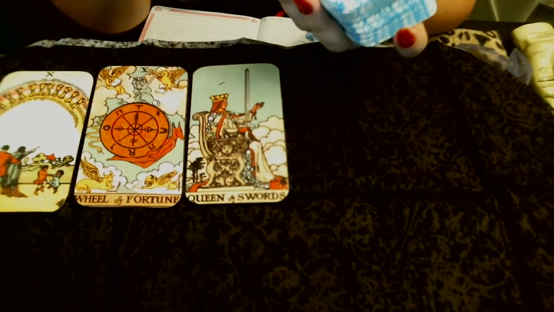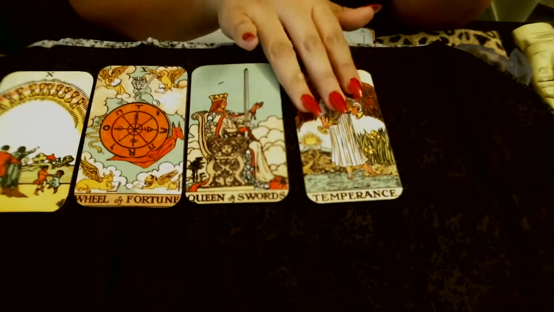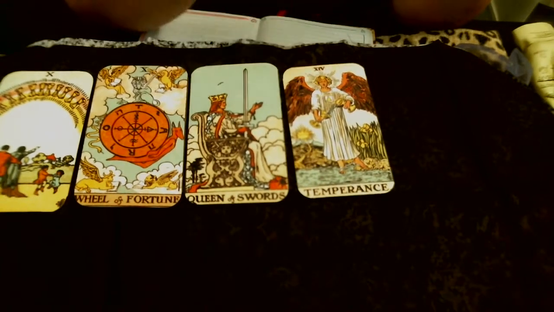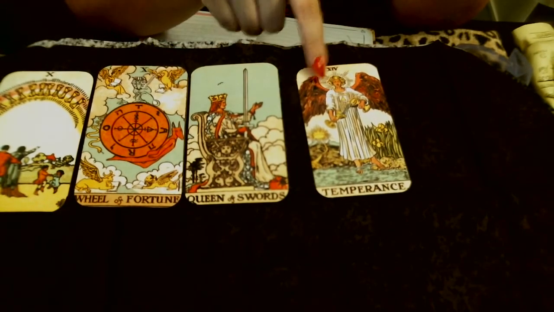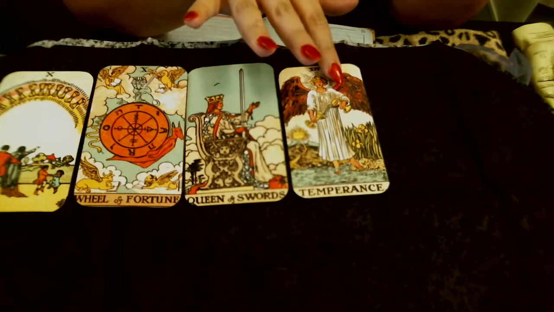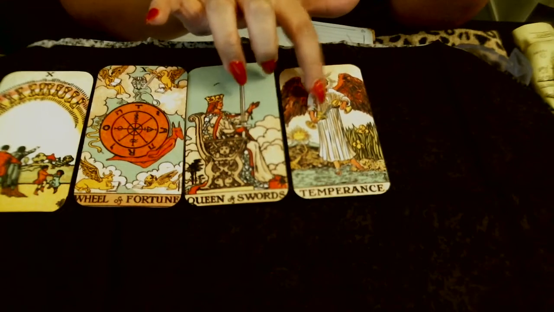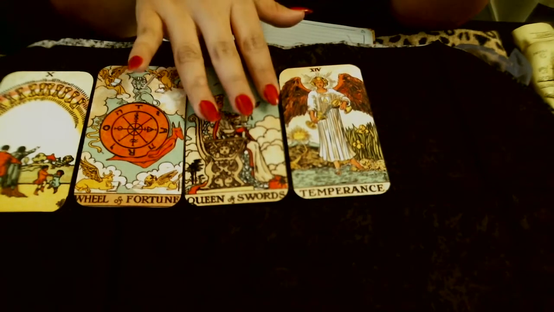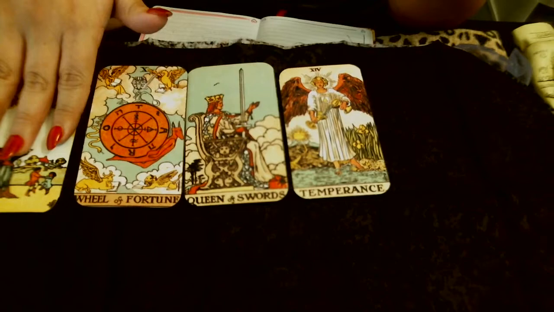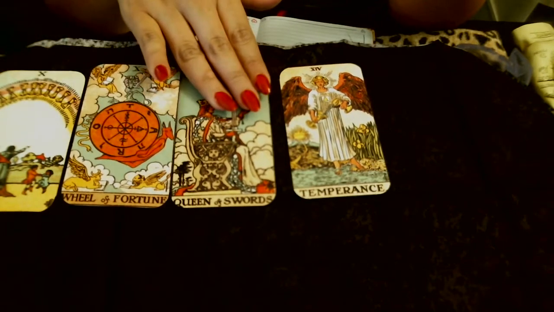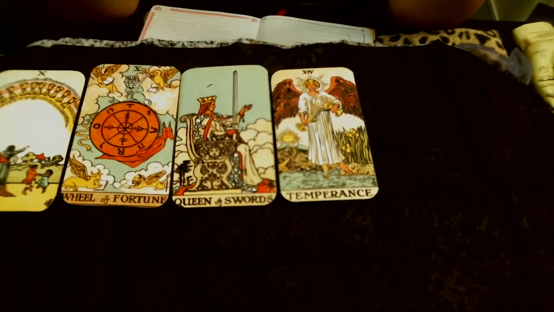Is this worth fixing? Well, Temperance came up. So is this worth fixing? Yes. I feel like an apology is needed with the Temperance card coming up. I feel like the Temperance card is showing the exchange of feelings, the exchange of your both sides. You need to just talk it out. And yeah, finding a balance between the two of you to make amends.